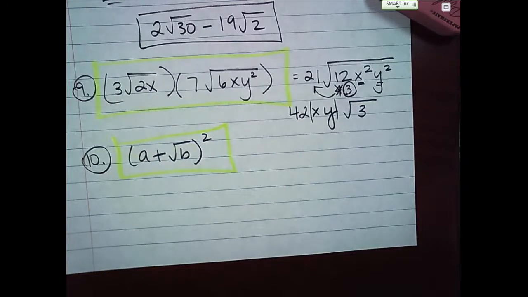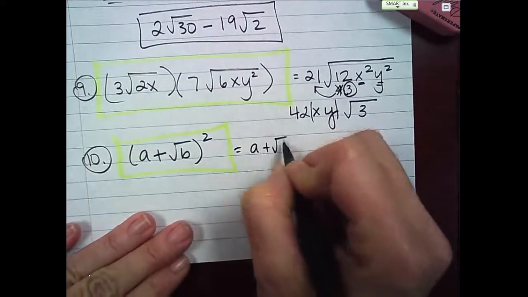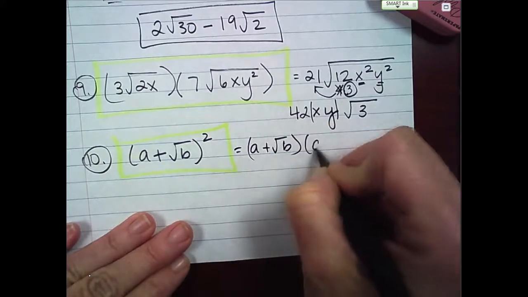This is not a squared plus b, right? Okay, it's not a squared plus b. And because if you see a square, guys, it means you have to write the problem twice. Okay? You can do it in your head too.